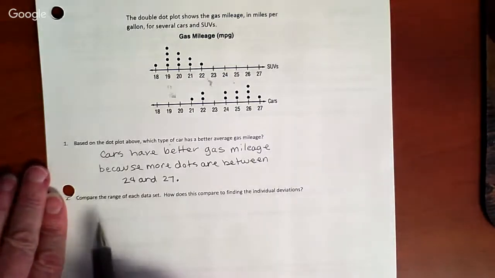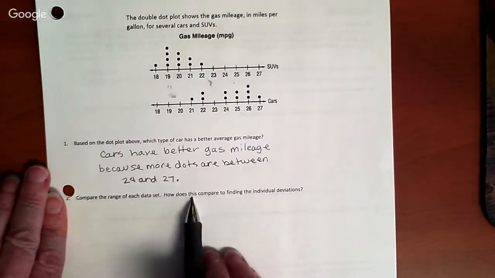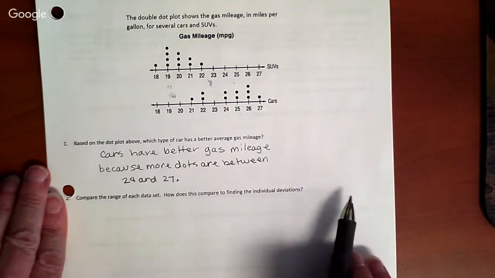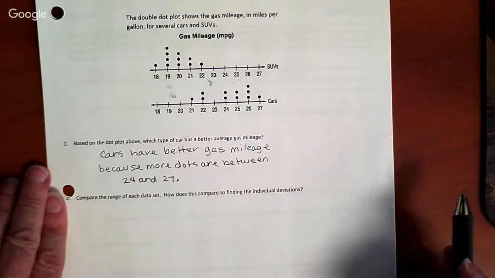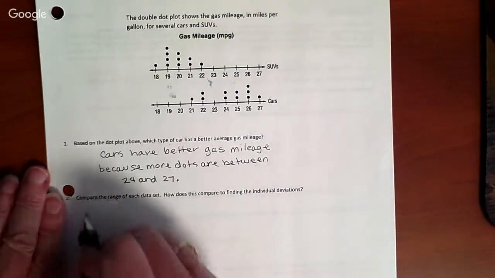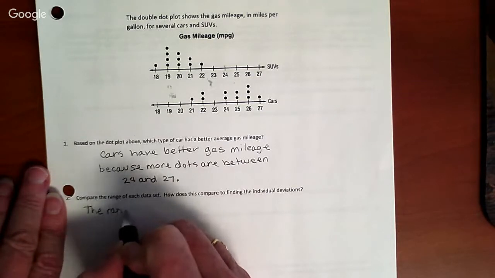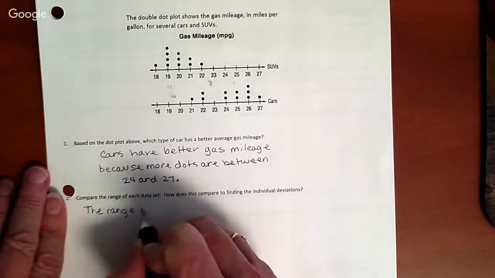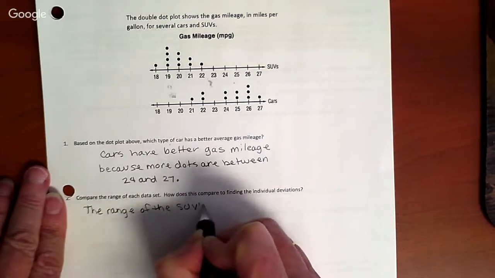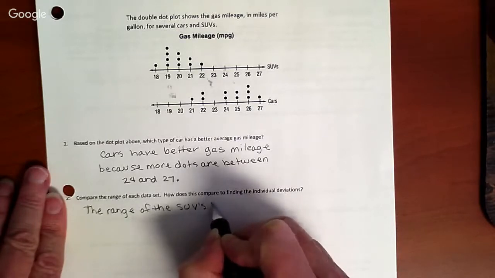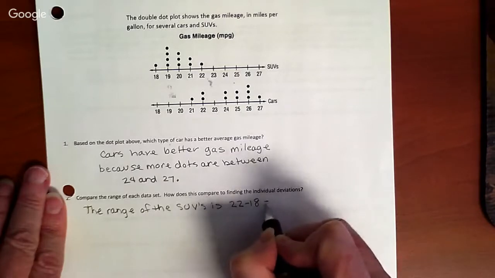Now here, it says compare the range of each data set. How does this compare to finding the individual deviations? So the range of the SUVs is 22 minus 18, which equals 4.